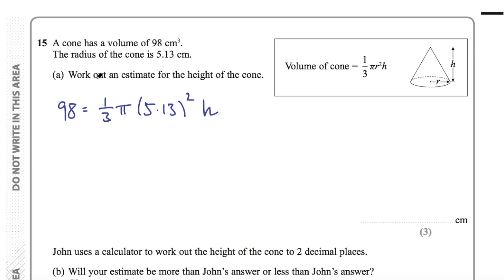So we could try to work this out exactly, but it says estimate, so what we're going to do is round off these numbers. So 98 could be rounded to 100. 5.13, that could be rounded to 5. And then h is what we're trying to find. So then we can multiply this side by 3, so this becomes 300.